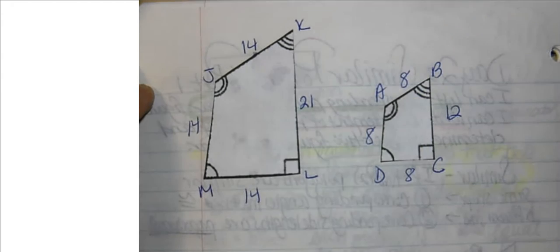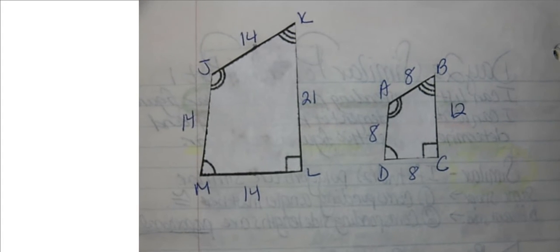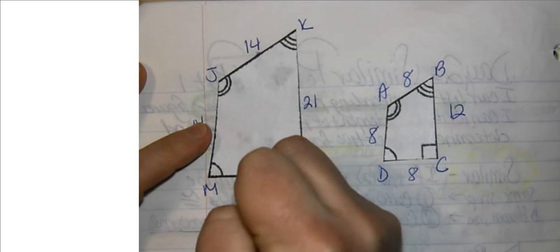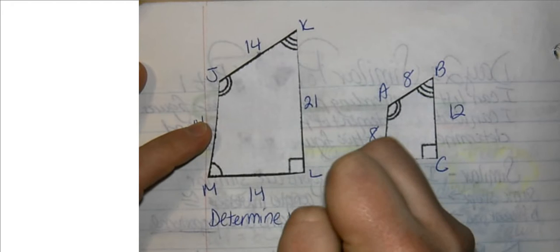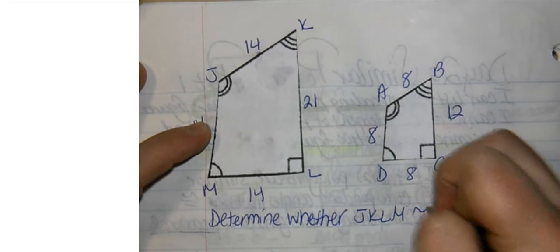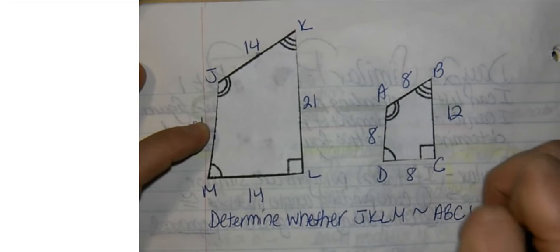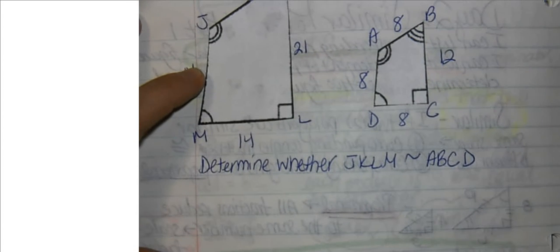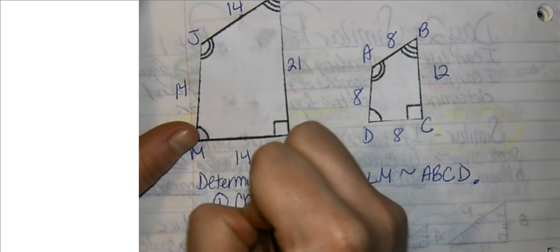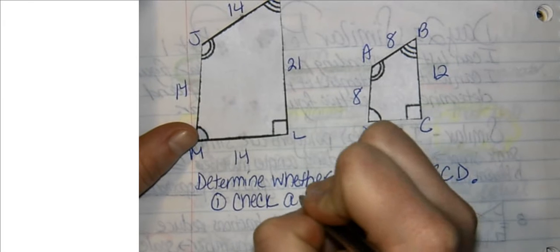And we want to determine whether JKLM is similar to ABCD. That's what we want to do. We want to determine whether they are similar to each other. So in order to determine, deciding yes or no, the first thing that you need to do is check that all corresponding angles are congruent.